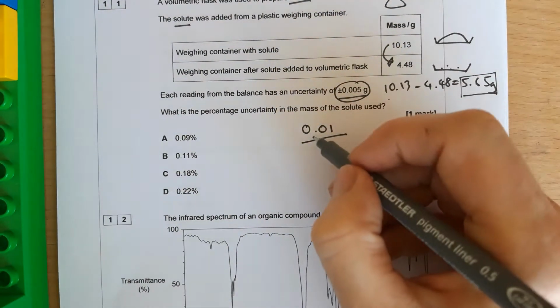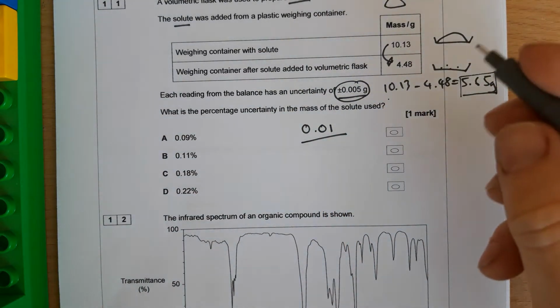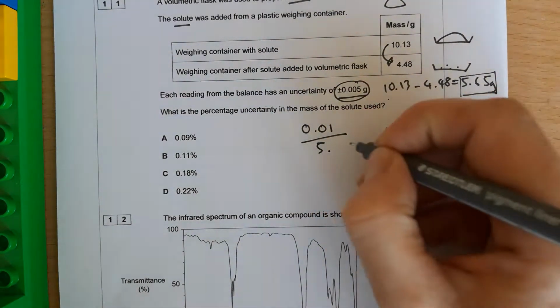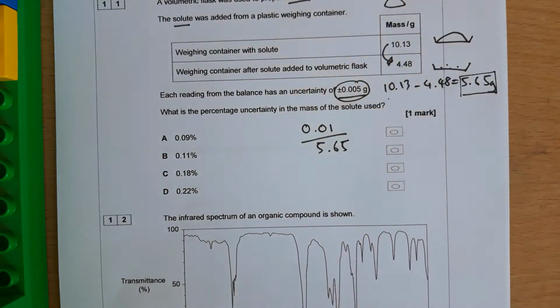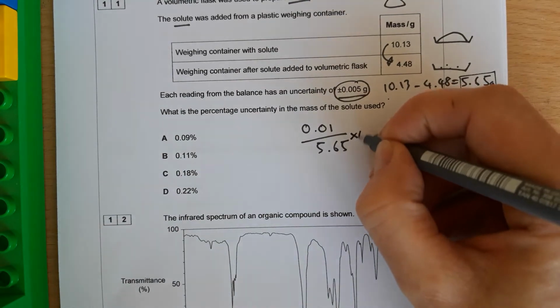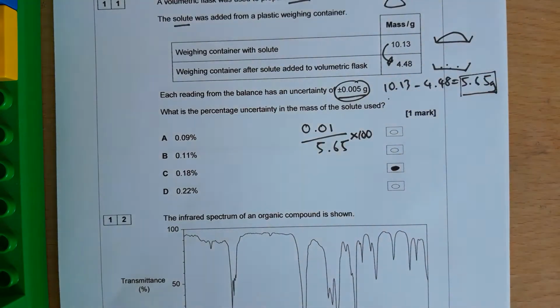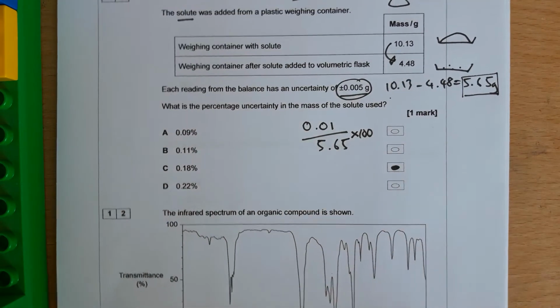The percentage uncertainty is the absolute uncertainty, the 0.01, divided by the mass, or the reading that you take. So it's 0.01 divided by 5.65 times 100. Because I've just done this video before, it's that answer. I'm just going to check it again on here. 0.01 divided by 5.65. Yep, it's that one, 0.18%.